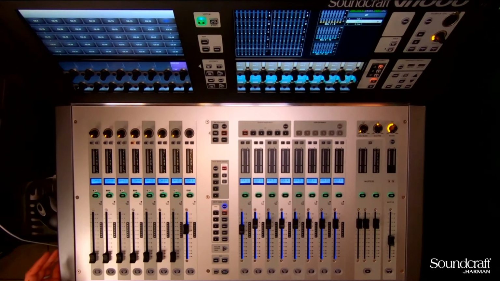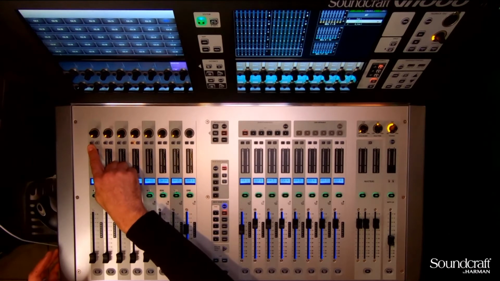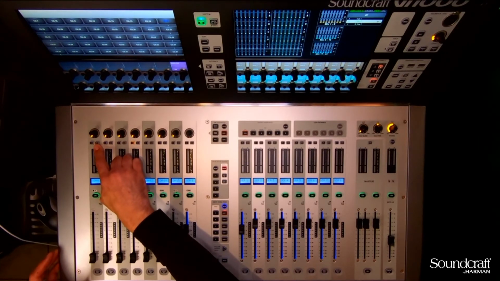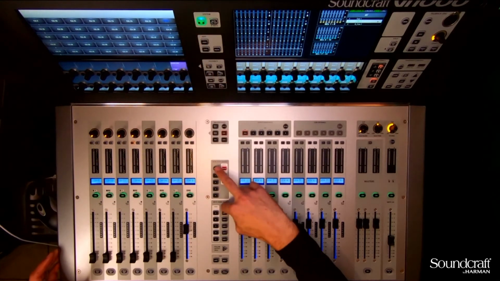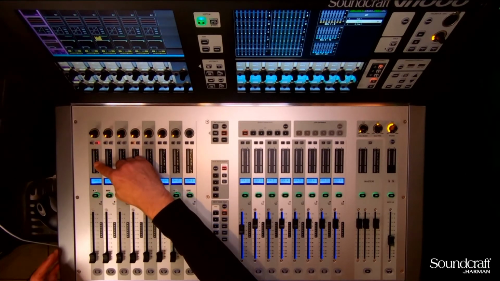Great, so then just to recap, encoders, function, input, and also to lock a fader into place. Isolation is to isolate a specific channel. We talk about isolates later, so I'm not going to talk about it now.